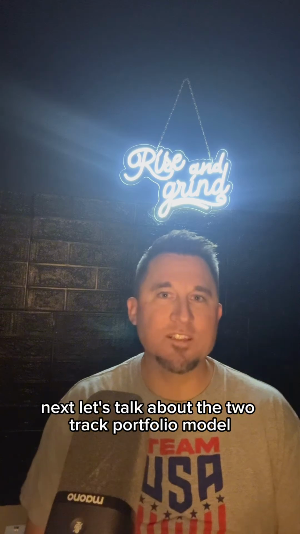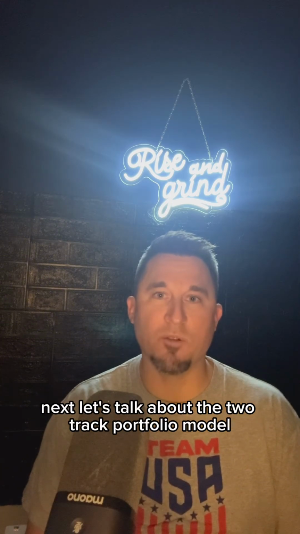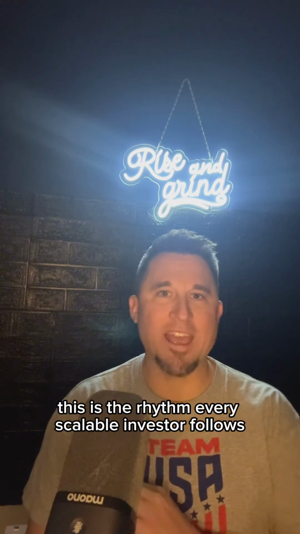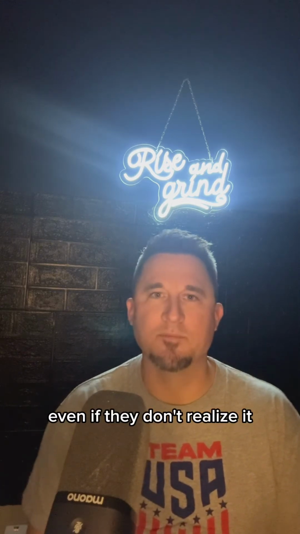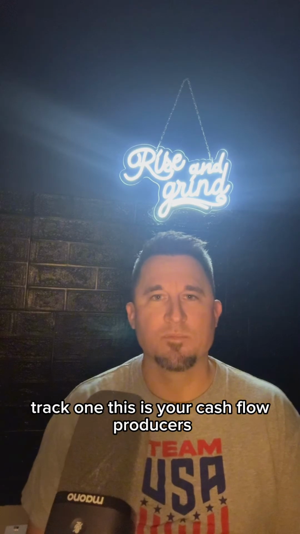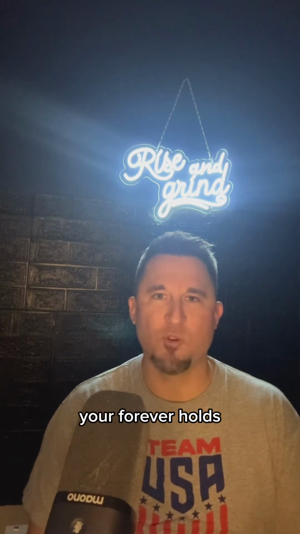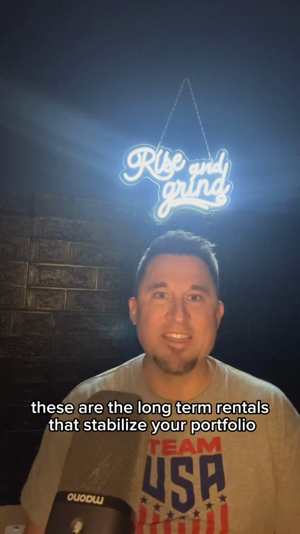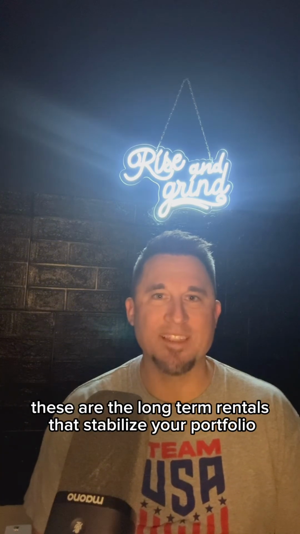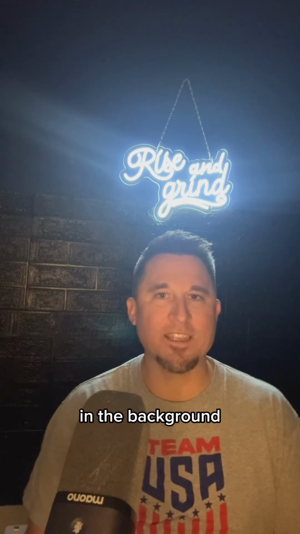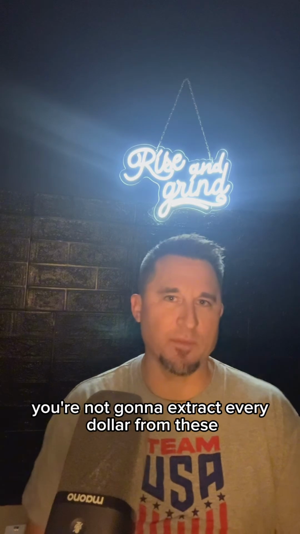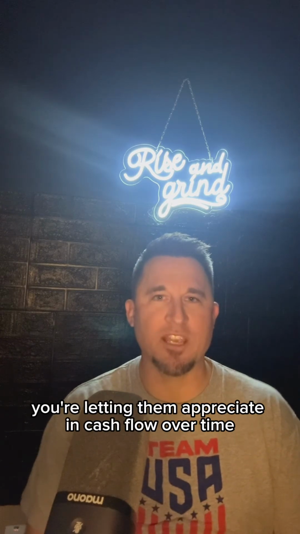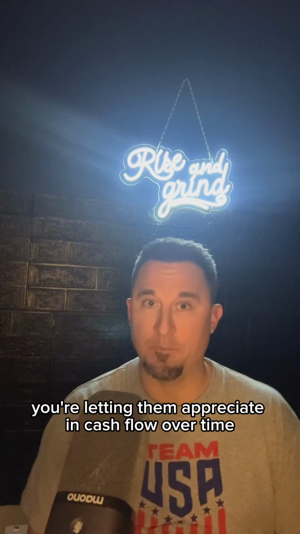Next, let's talk about the 2-track portfolio model. This is the rhythm every scalable investor follows, even if they don't realize it. Track 1, this is your cash flow producers, your forever holds. These are the long term rentals that stabilize your portfolio and build wealth quietly in the background. You're not going to extract every dollar from these, you're letting them appreciate in cash flow over time.